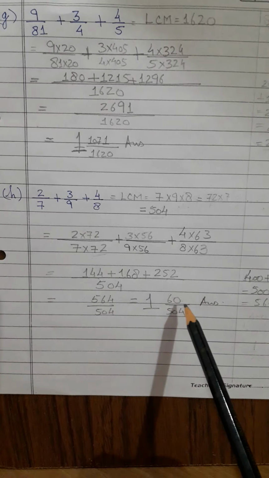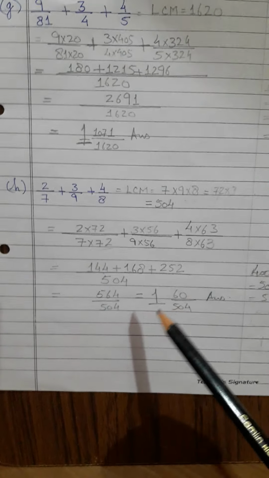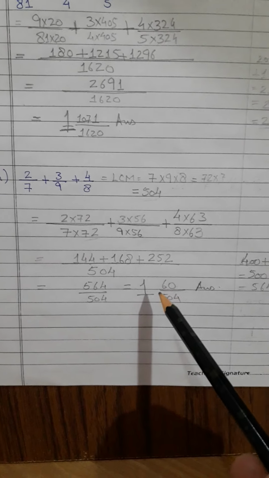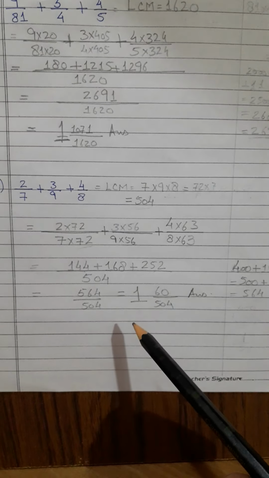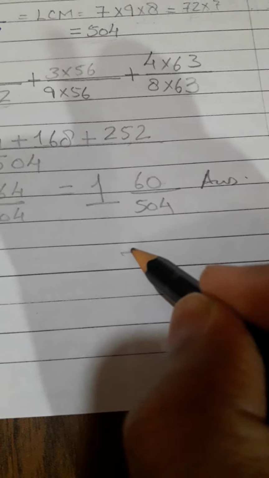You can further reduce this, 564 over 504, if you want, right? So you can divide it by 2. Alright. Still you get the least fraction. So let's do it. Let's divide it by 2. Okay. Let's divide it by 2.